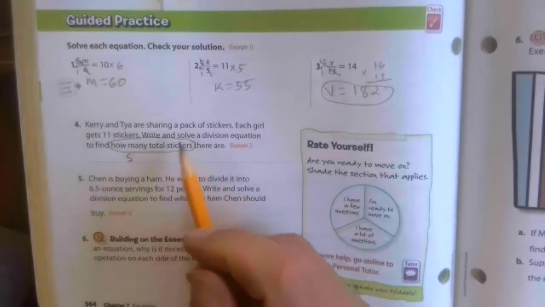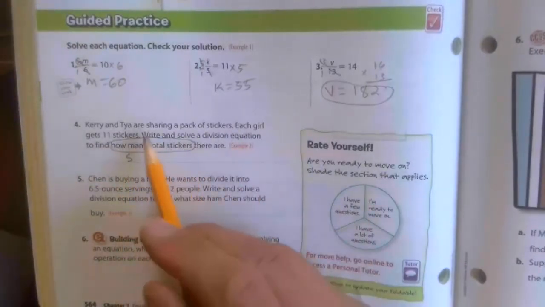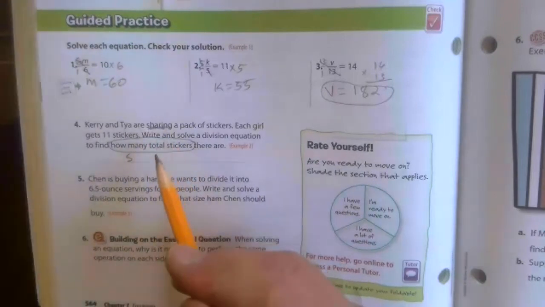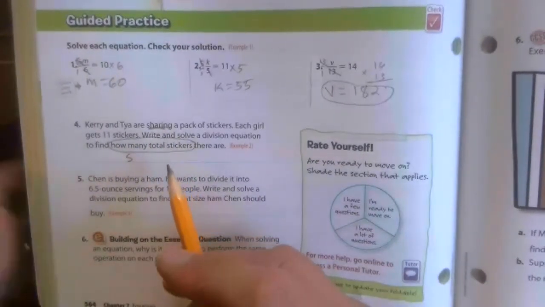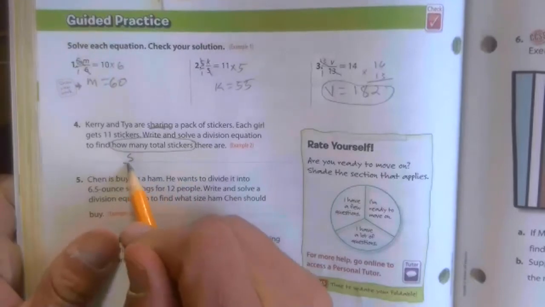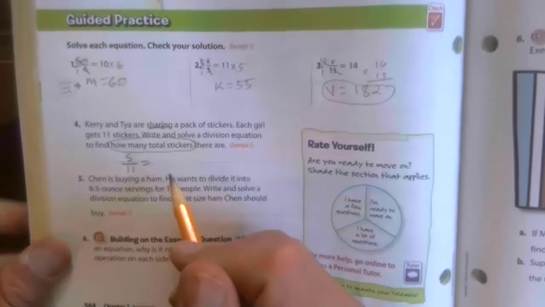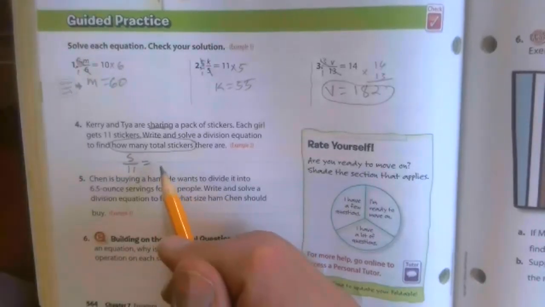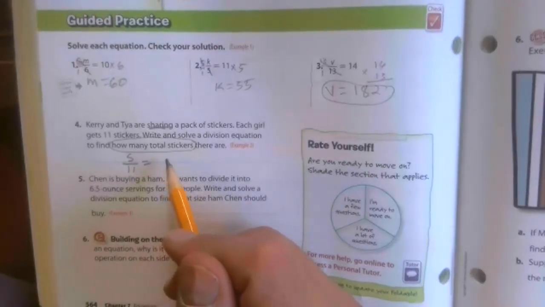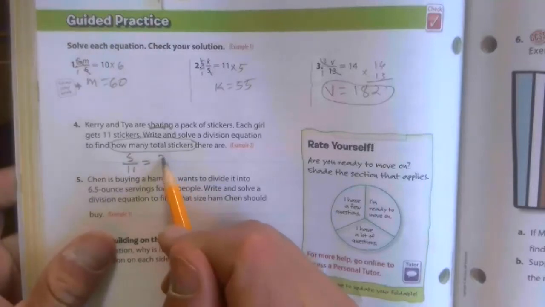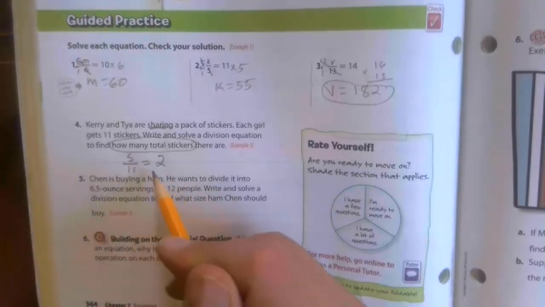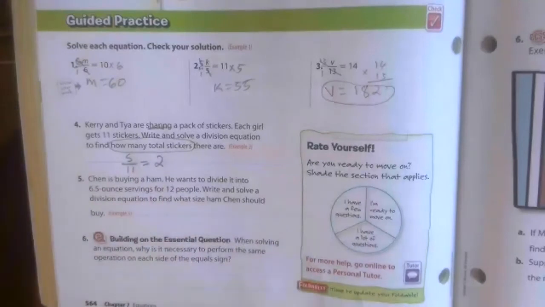And the girls are sharing them, right? They're sharing a pack of stickers, and each girl gets 11 of them. So it's S divided by 11 is going to equal, and how many girls are there? Well, there's Carrie and Taya, so that's 2 girls. So S over 11 equals 2. All right, so now you try to figure out what S equals. Ready, go.